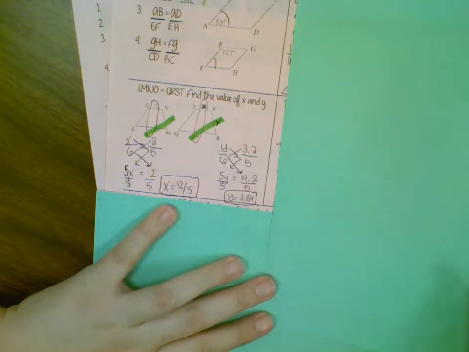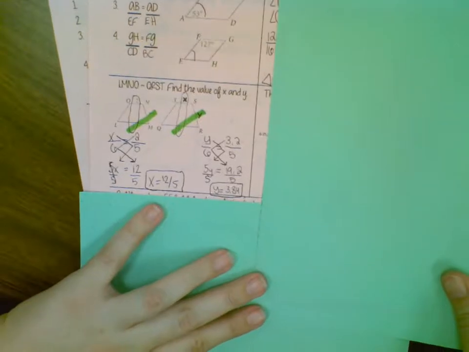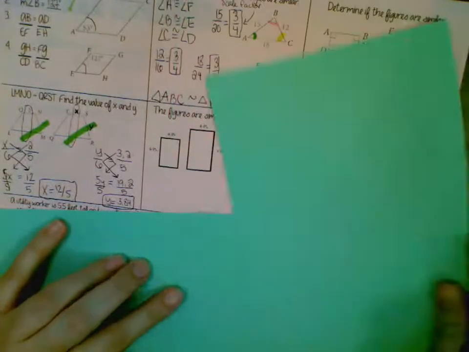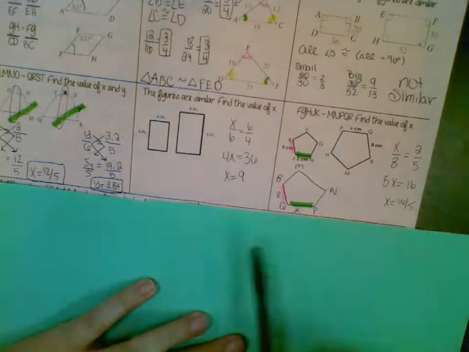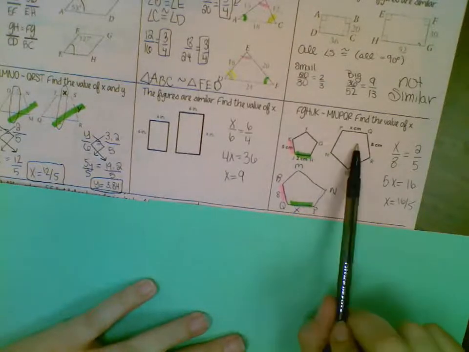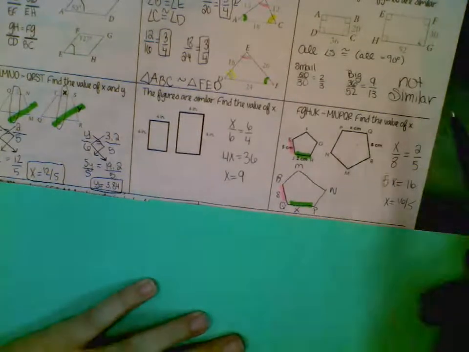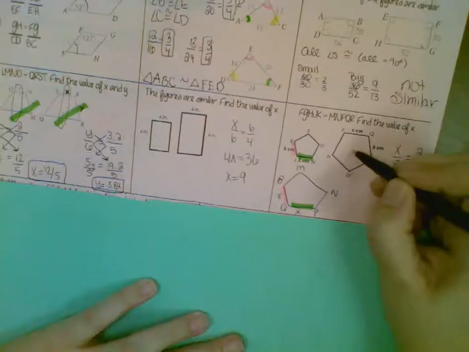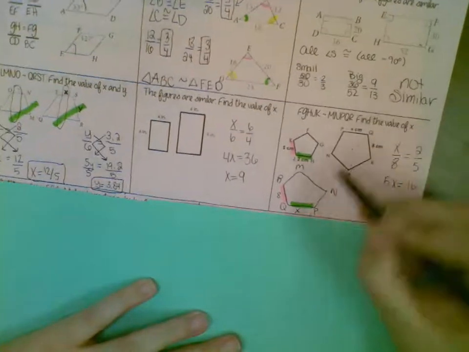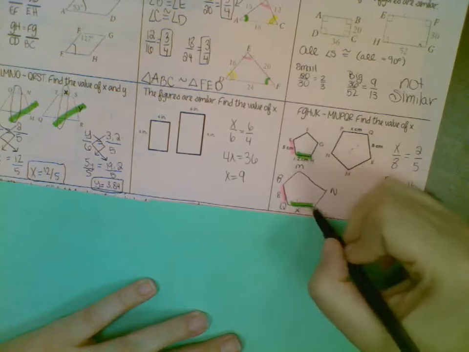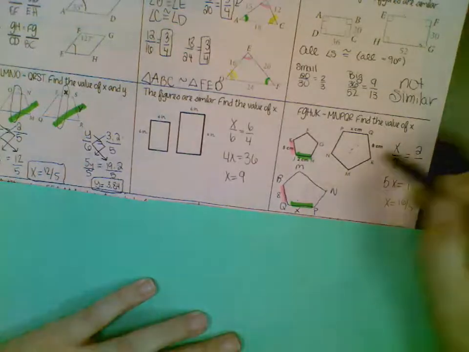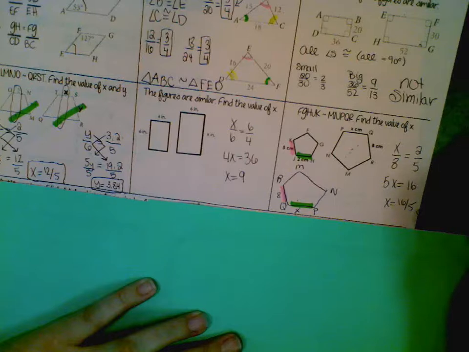Okay, so I would like you to pause your video again and try the next two examples in that same row. Okay, so for the middle example, we got 9. And for the last example, you had to be careful because those two pentagons were not turned the same way. So what I did was I rotated the right one, turned it around to make it orientated the same way so I can see my corresponding sides. After that, I wrote my proportion and got that x was 16 over 5, leaving it as a fraction since we started with no decimals.